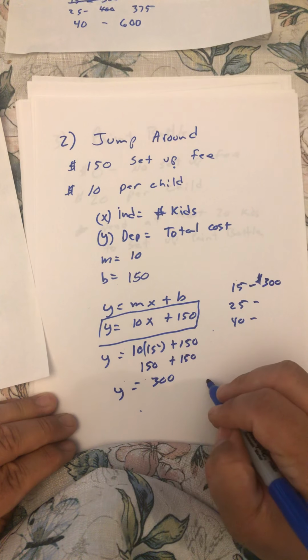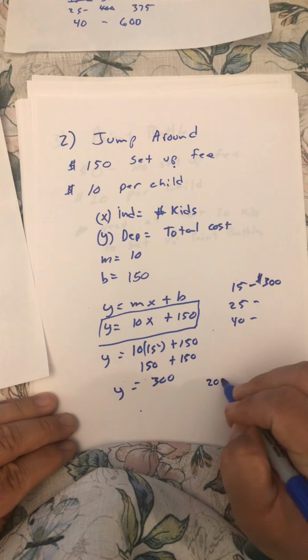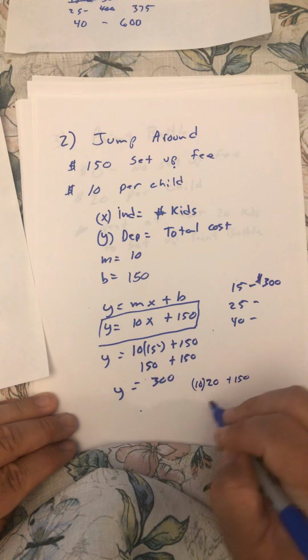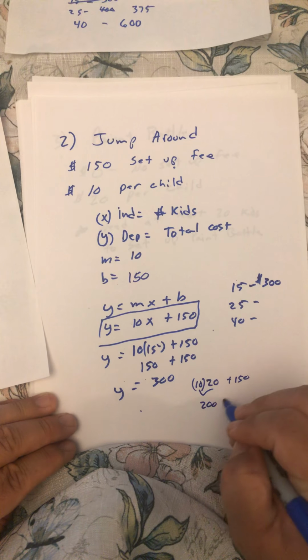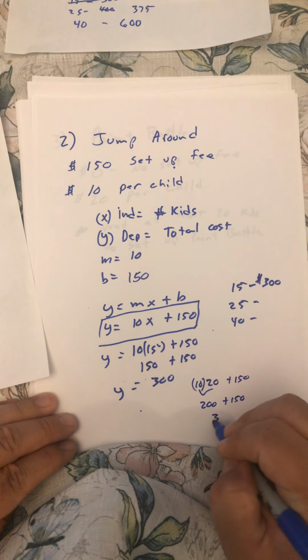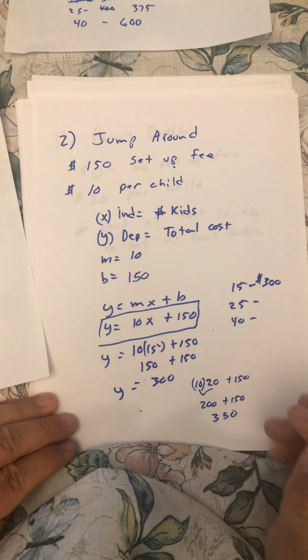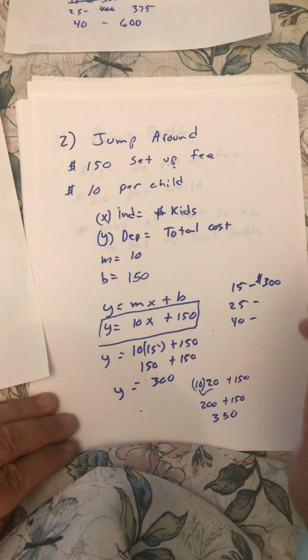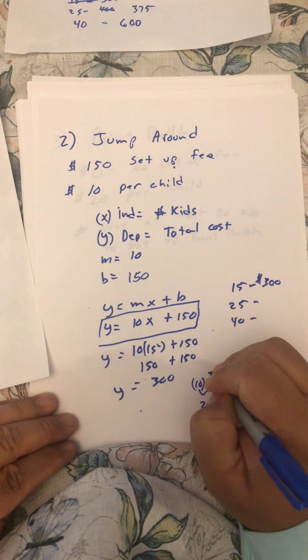If I put the 20 times 10, I'm just going to simplify this, plus 150, that's 200 plus 150, so it equals $350. Right? Did I do my math right? Oh, we'll do 25 kids, my bad.